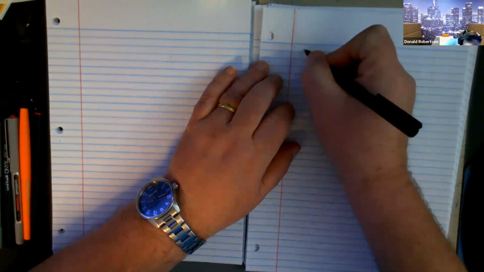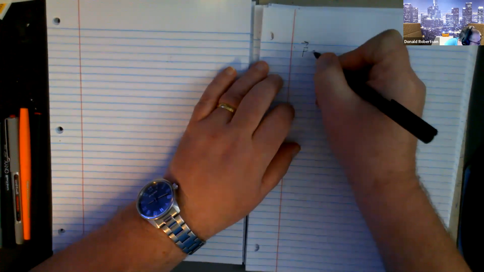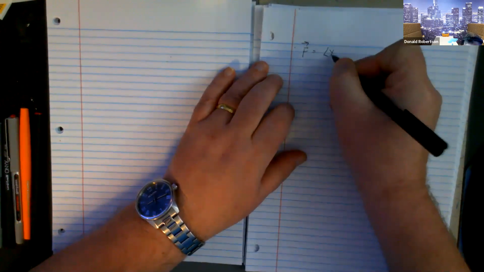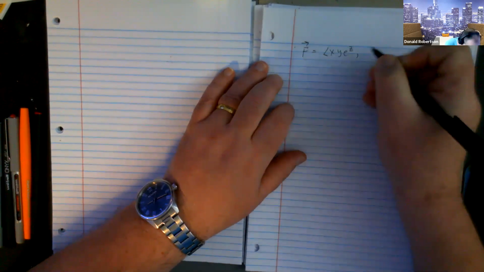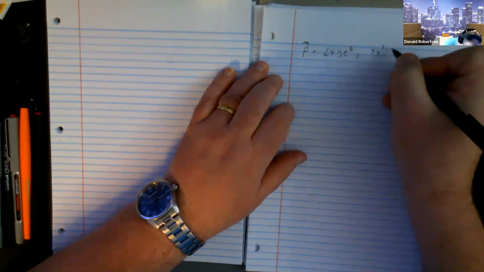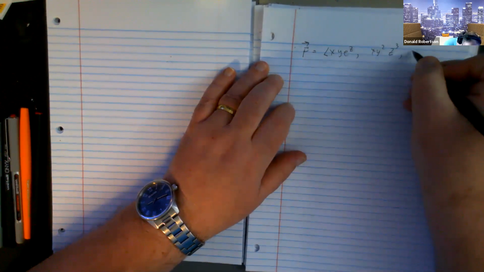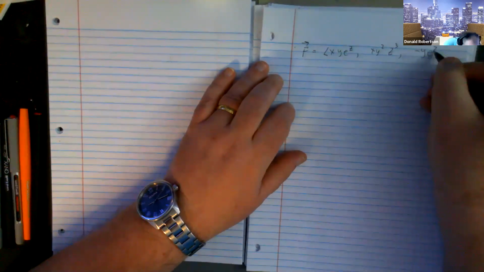Right. The version I've got in front of me is what? Here we go. The vector field is xy e to the z, xy squared z cubed, and then negative y e to the z. Does that look like yours?